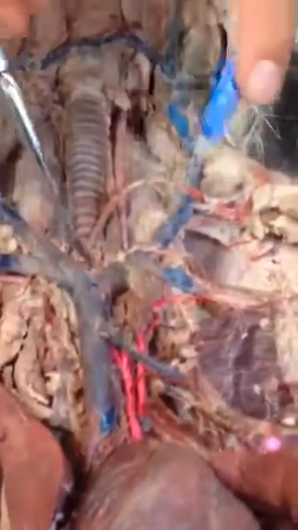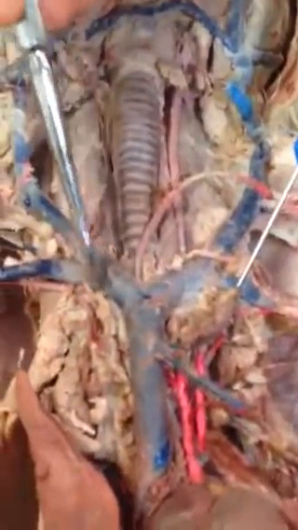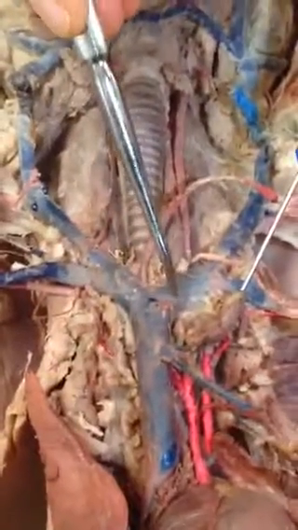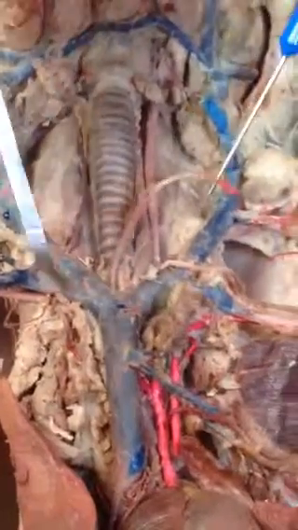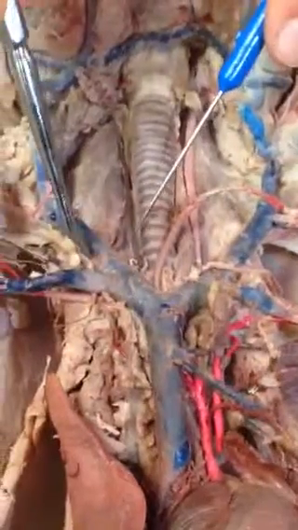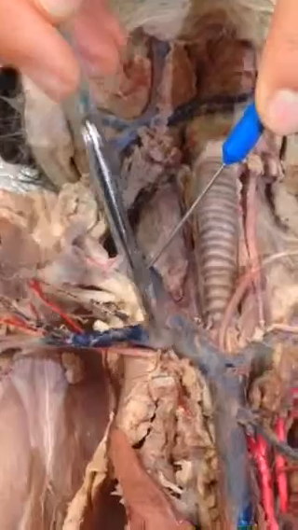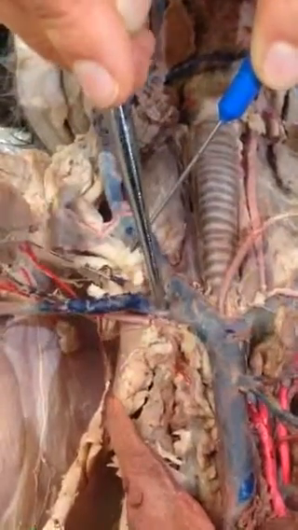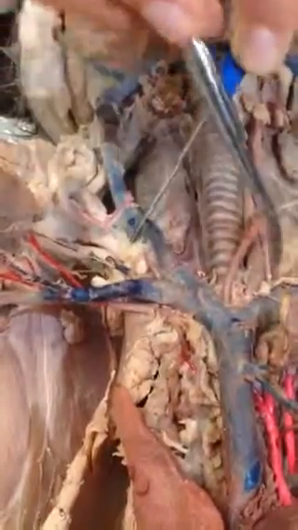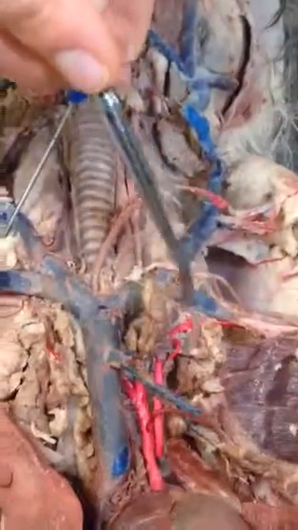Then coming up here, where it branches here at the Y, you're going to have your right brachiocephalic and the left brachiocephalic. Same as the human then, where it branches, it's going to branch up into the external jugular, but also right here, this is going to be your subclavian vein. So this is going to be right subclavian and then left subclavian over here.